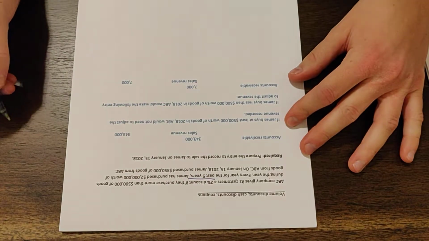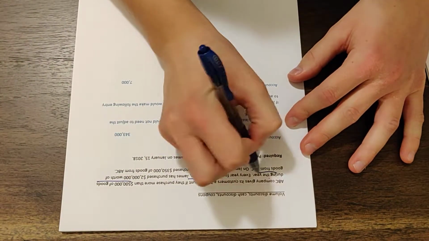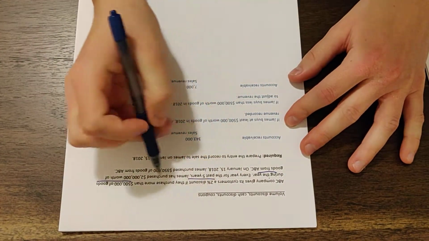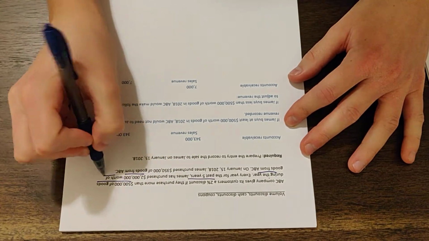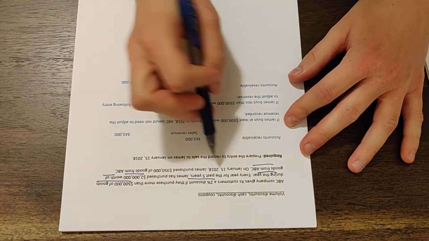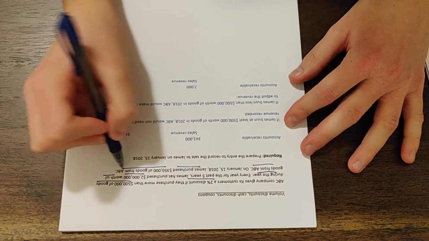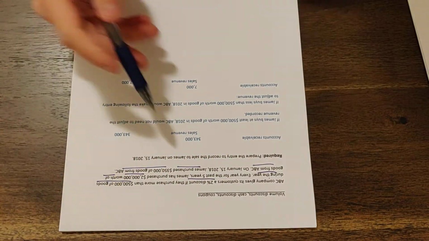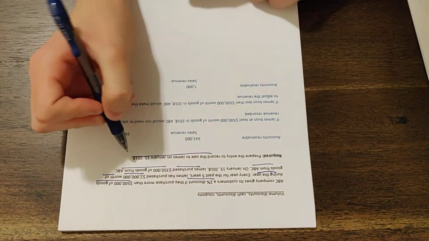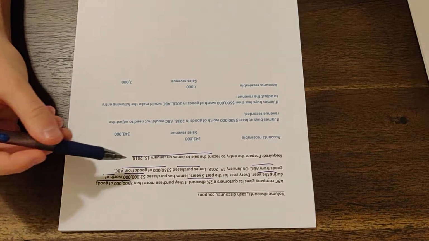ABC gives its customers 2% discount if they purchase more than $500,000 of goods during the year. Every year for the past 5 years, James has purchased $2 million worth of goods from ABC. On January 15th, 2018, James purchases $350,000 of goods from ABC. So it says prepare the entry to record the sale to James on January 15th of 2018.